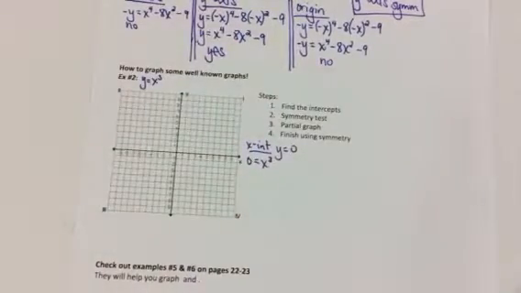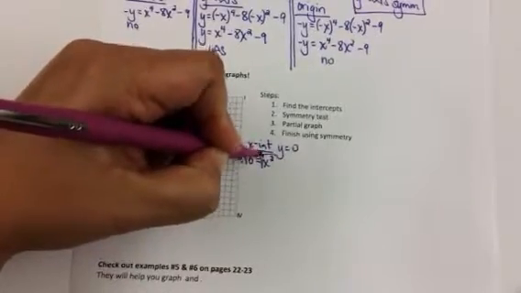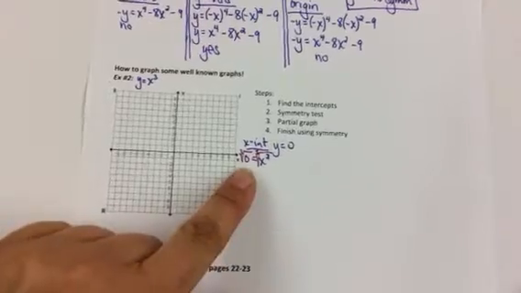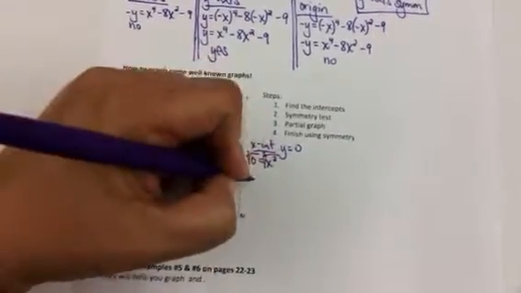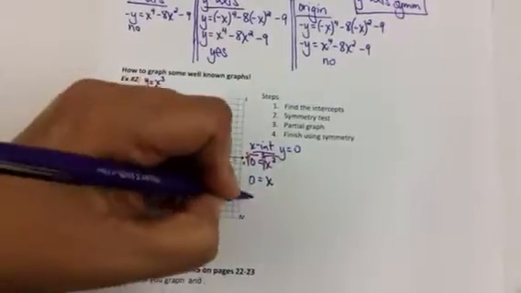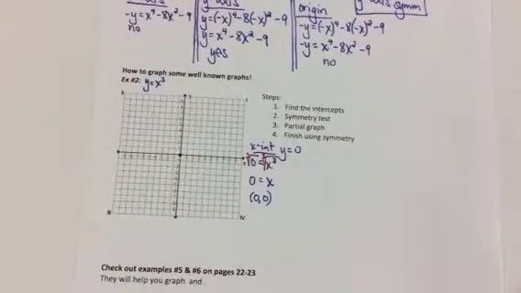And then to undo an exponent of 3, I take a cube root, right? A cube and a cube root undo each other. And then what times itself equals 0? Well, the only way to get 0 was 0, right? So now let's think about this. We have 0, 0 is our x-intercept.